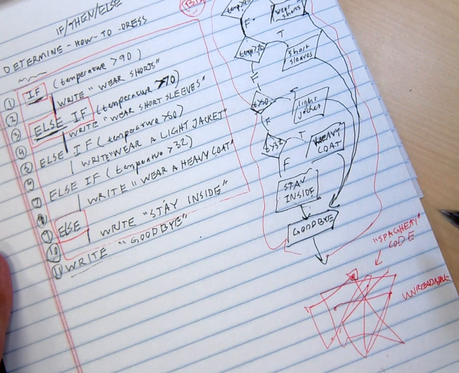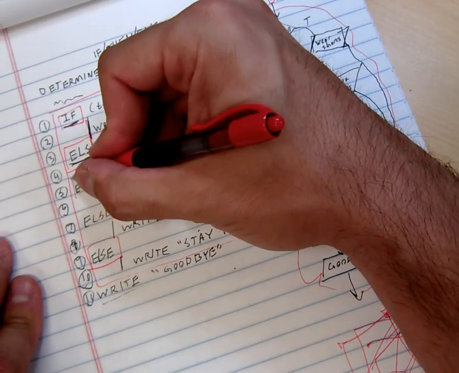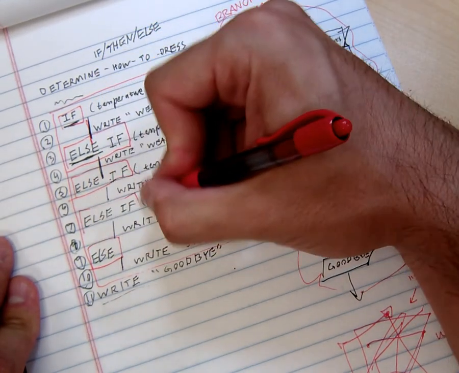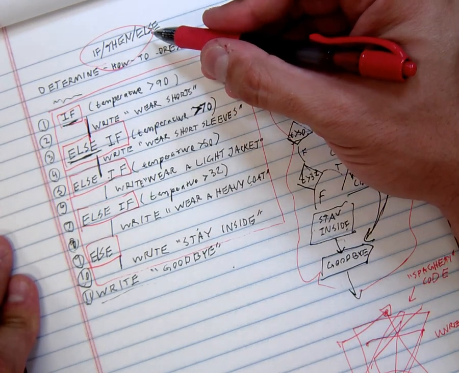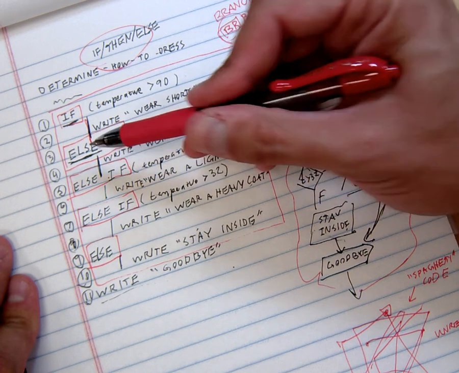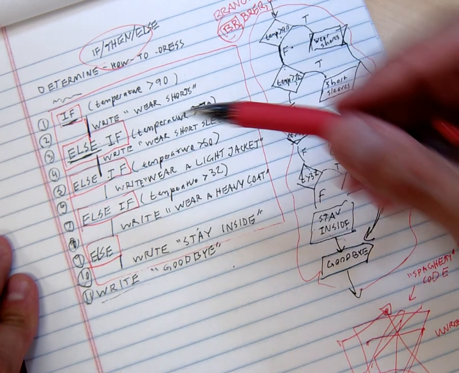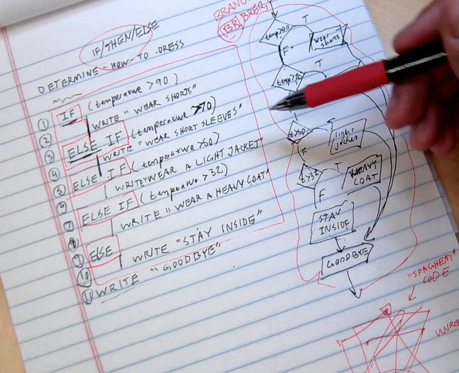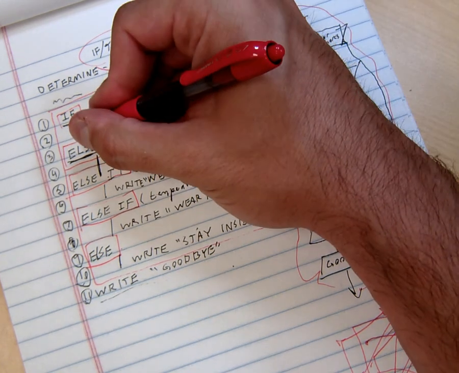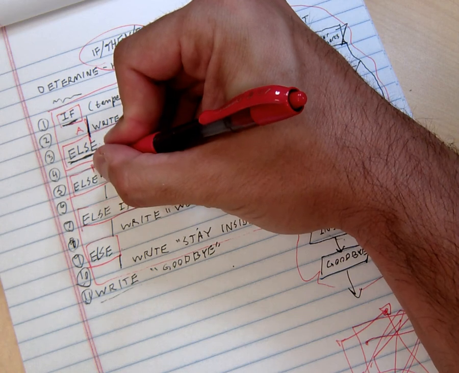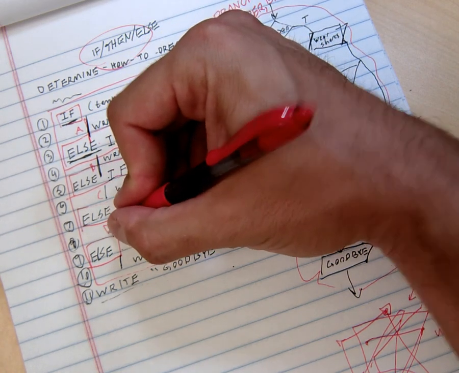So what we prefer to do is limit our branching to special flow control constructs like if and else if and else. All right? These allow us to select only one of options A, B, C, D, or E to execute.